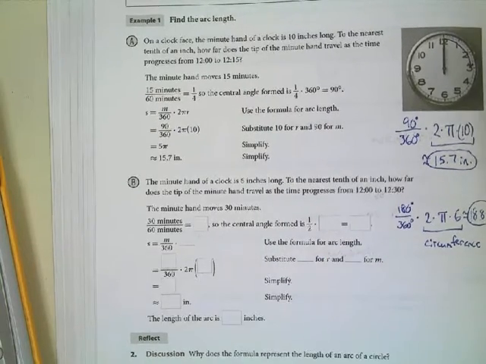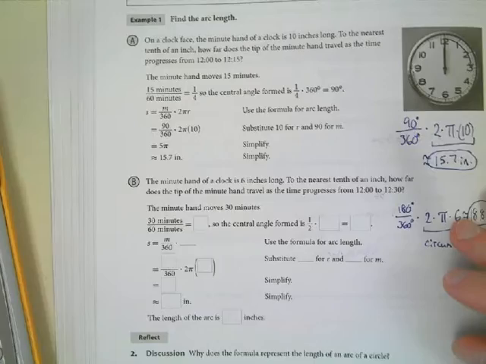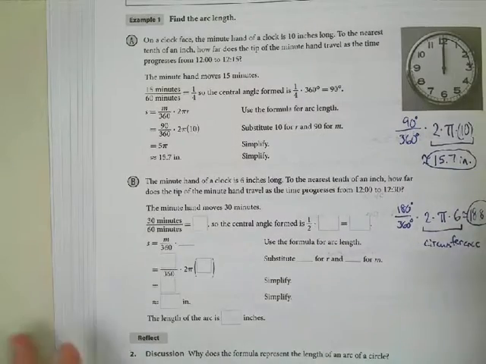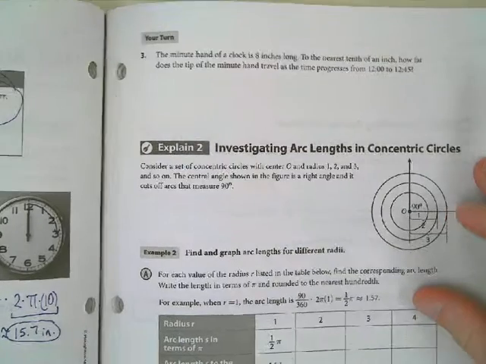So, in fact, I want you to go ahead and try number 3 here. On the next page, at the top, the minute hand of a clock is now 8 inches long to the nearest tenth of an inch.